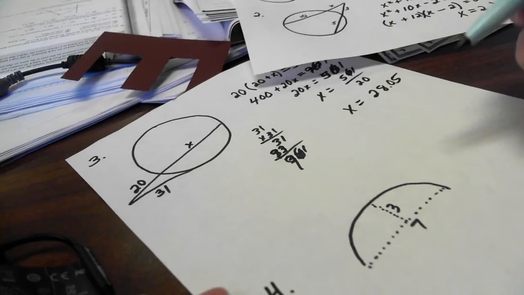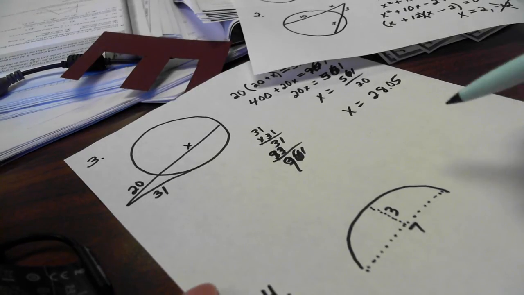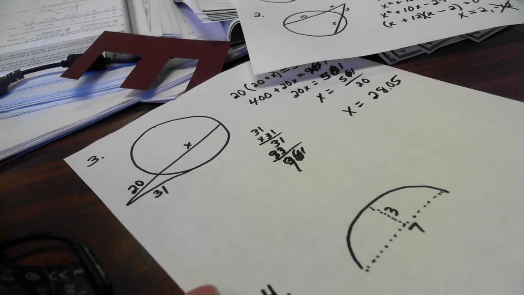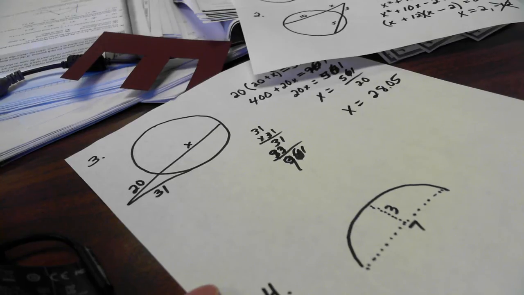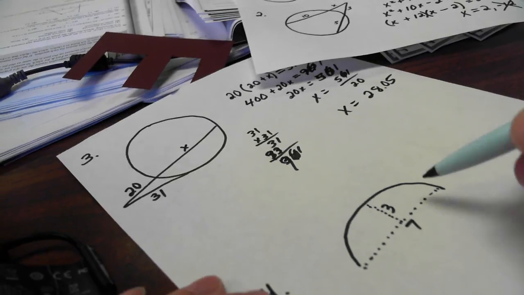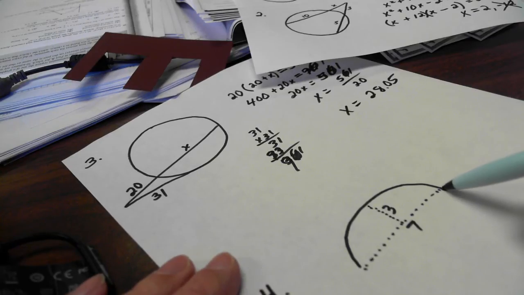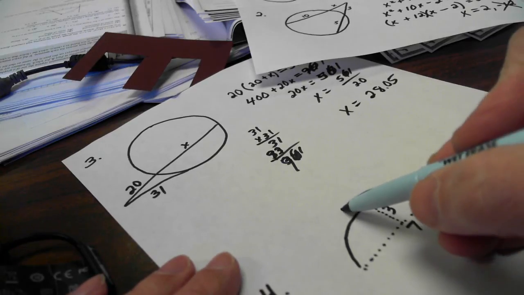I didn't. Then number 4 is kind of a strange problem. They say find the ratio of the arc width to the radius of the circle that contains the arc. Well, the arch. The circle that would just contain the arch would look something like this.